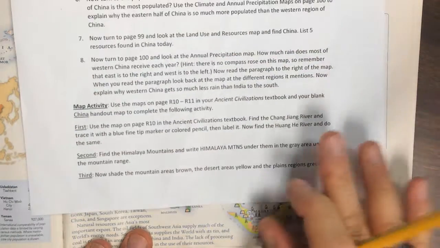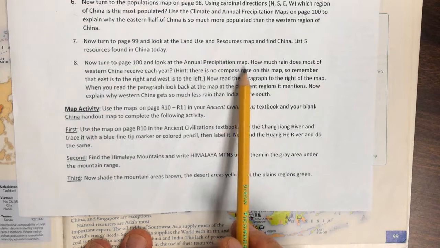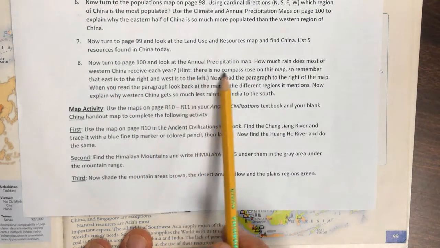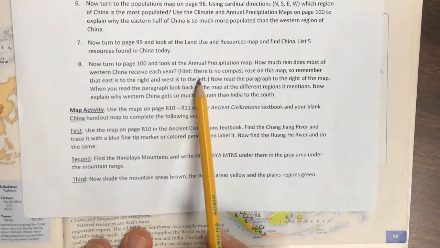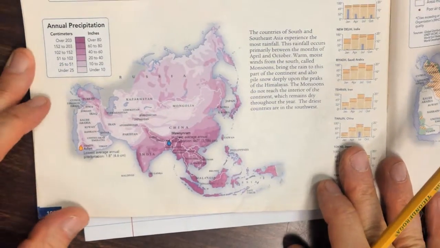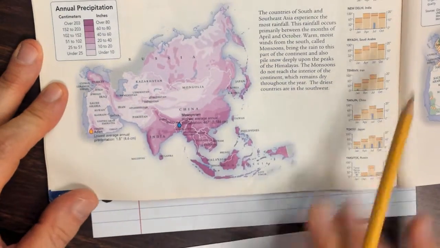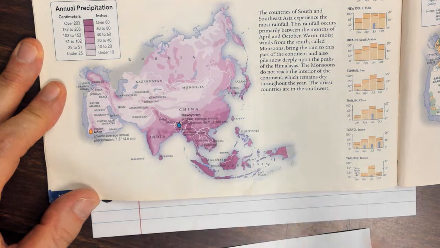Okay? Now, last one is number 8. Now turn to page 100 and look at the annual precipitation map. How much rain does most of western China receive each year? Hint, there is no compass rose on this map, so remember that east is to the right and west is to the left. So we're going to go back to page 100 and answer that basic question. How much rain does most of western China receive in a year? Here's China. Here's western China. How much rain do they receive?